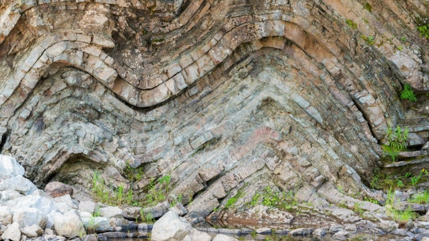Second is folds. Folds happen when rocks bend instead of break. The two classic ones are anticlines, which arch upward and they're shaped like an A, and synclines, which dip downward and they're shaped like a U. Folds form under compression and are important because they trap natural resources like oil and gas or groundwater. And they also show us the direction of past tectonic forces.